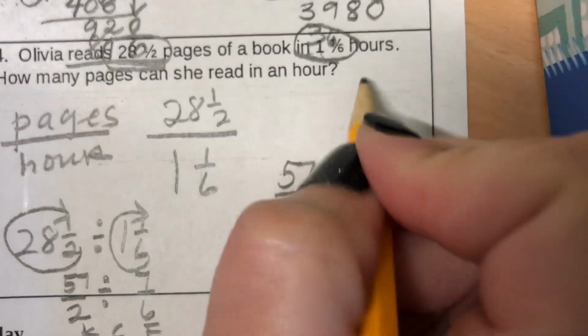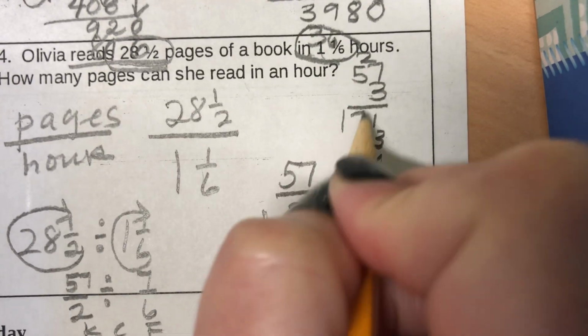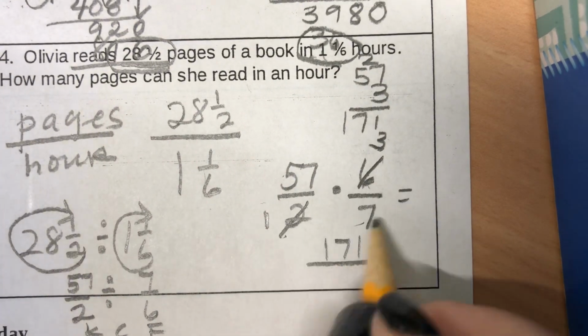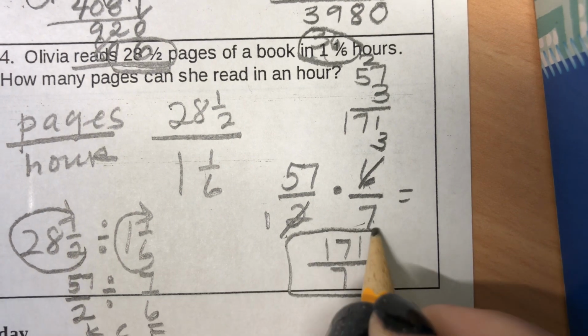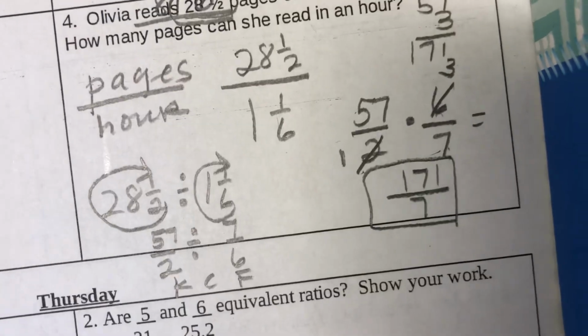Now I just multiply across. 57 times 3 is 171 over 1 times 7 is 7. And we're just going to leave it in that format. You're welcome to put it into decimal or mixed number, but I'm just going to leave it like that because it's perfectly fine.